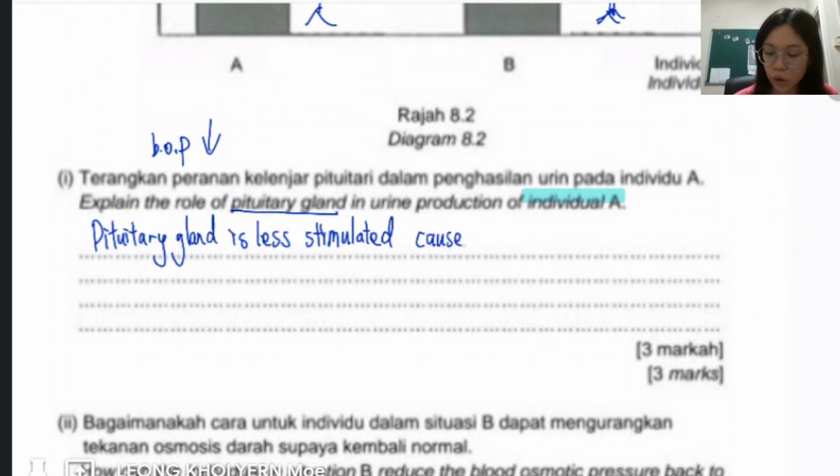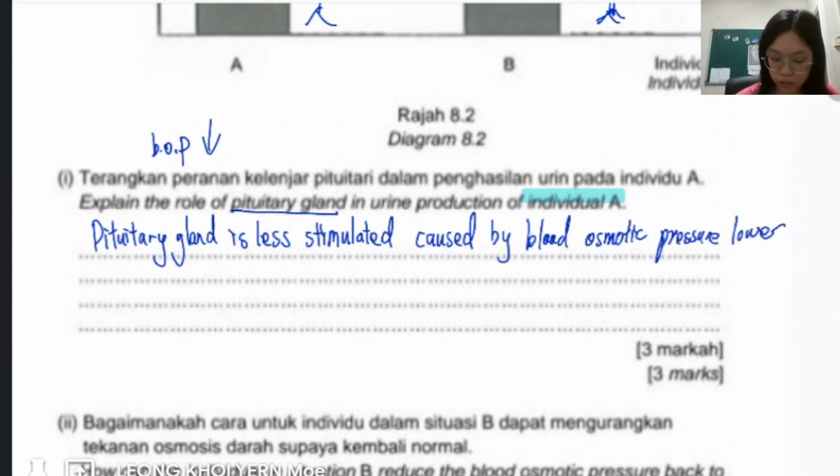So when you want to say low blood osmotic pressure, you have to elaborate that it is lower than the normal range. Normal range, okay? So caused by blood osmotic pressure lower than normal range.